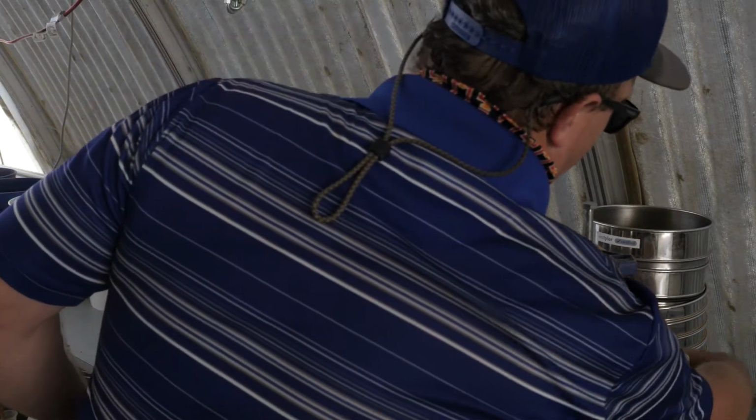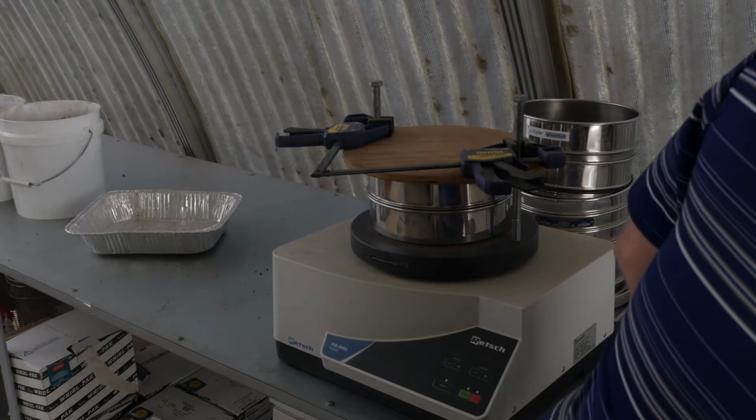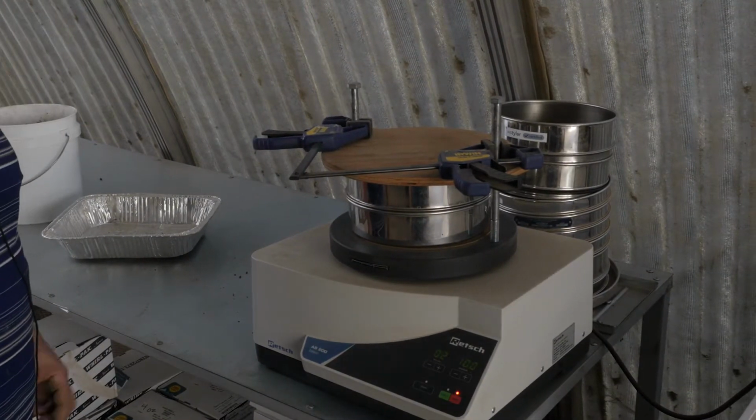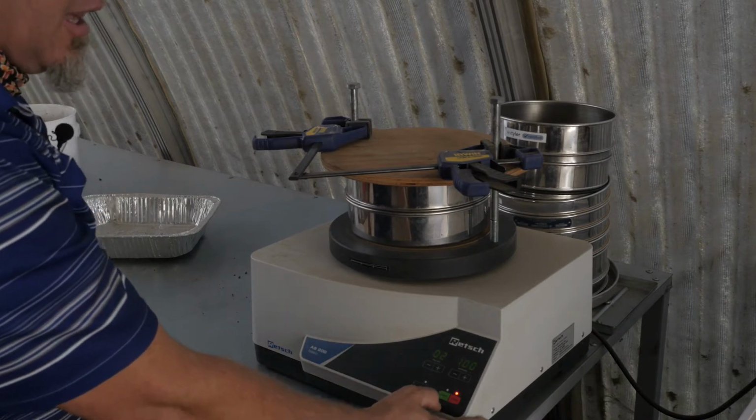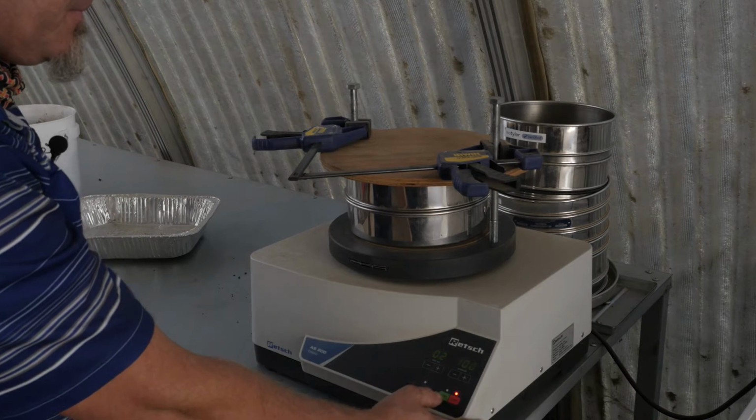We're going to turn this thing on, and we're going to run it here. Is it not plugged in? Not plugged in. Safety first. There we go. And we're just going to shake this for about a minute, 2 minutes to disaggregate and get that particle size distribution.